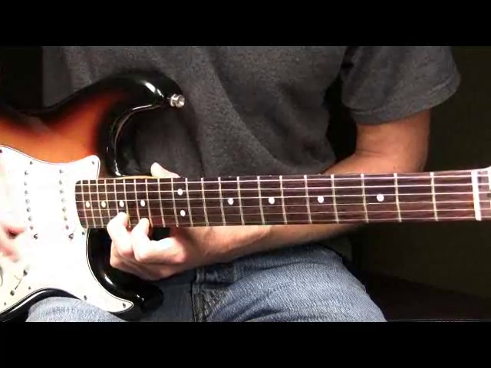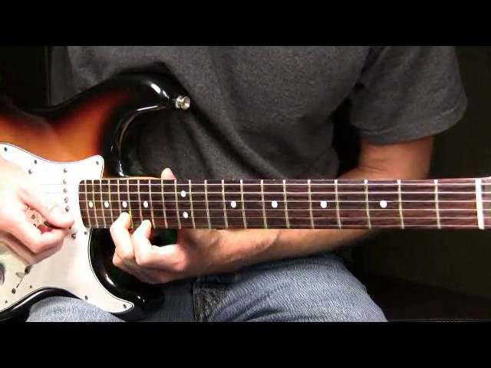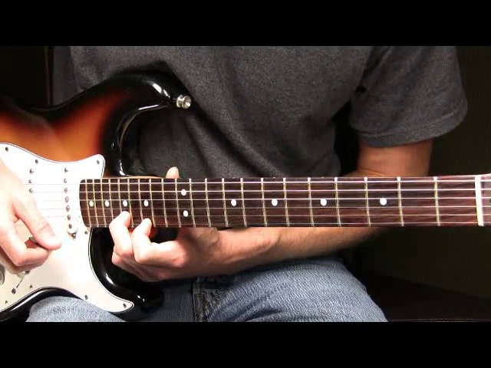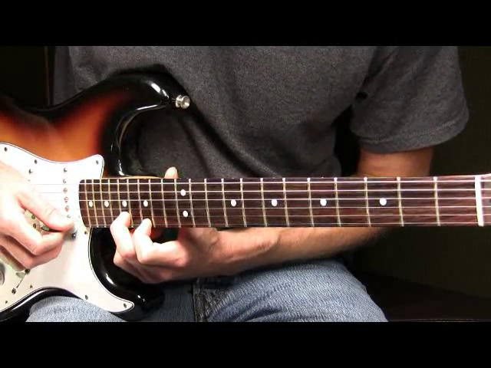Last thing we did was we played the 15th fret of our high E string one time. What you're going to do is pick your B string 17th fret once again. Then you're going to pick your high E string once again, 15th fret, where your pointer finger is.